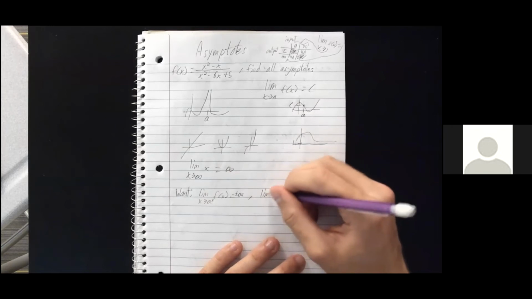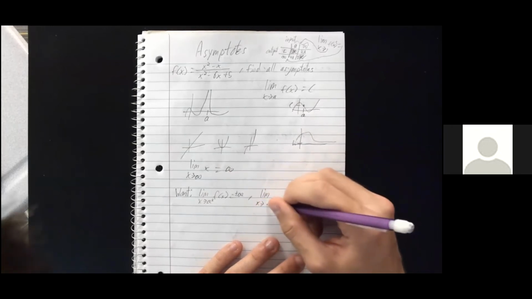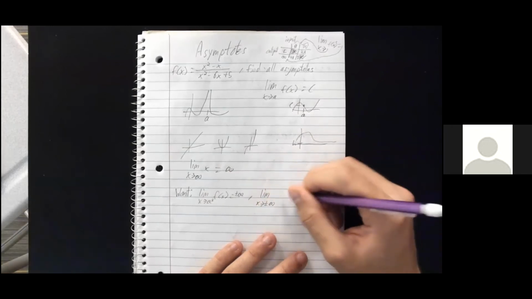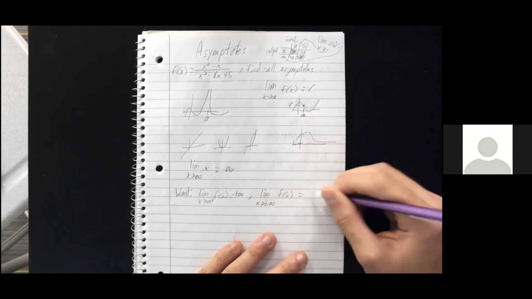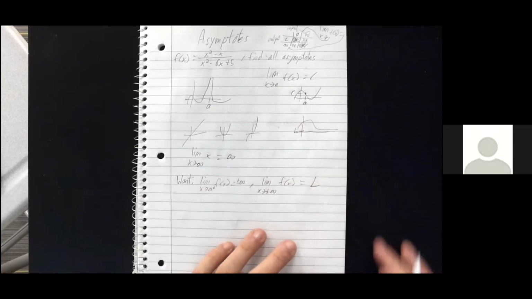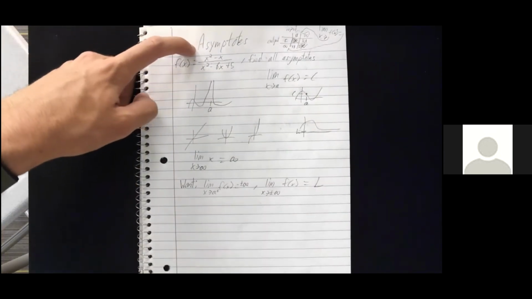Or the limit as x goes to plus or minus infinity equals some number L. So that's what we're looking for. Cool. And we have our function already up here, so we don't need to do any derivatives or any fancy stuff like that. We just need to be smart about how we plug stuff in.